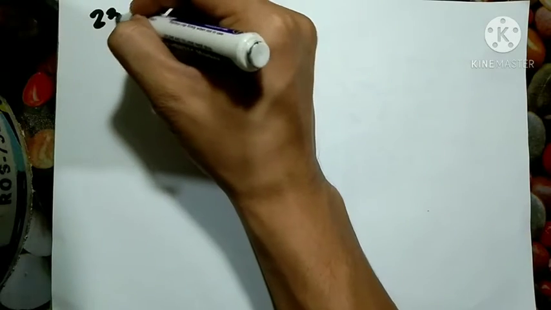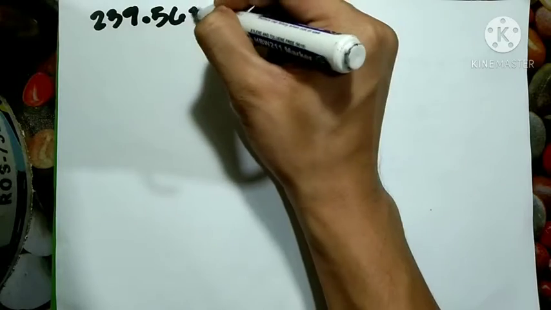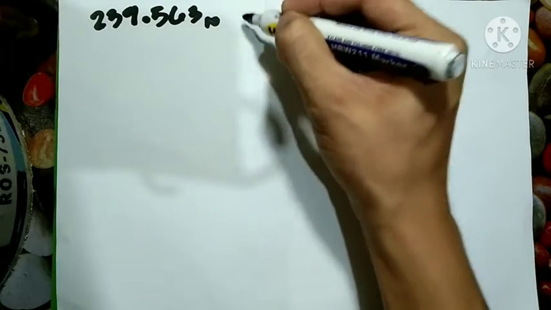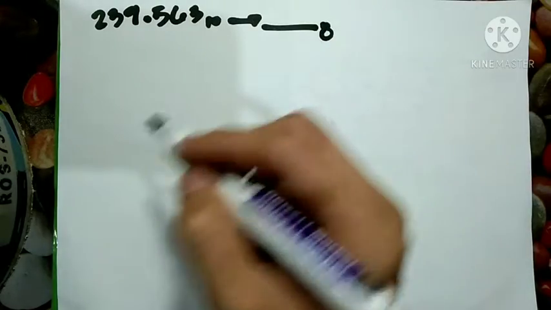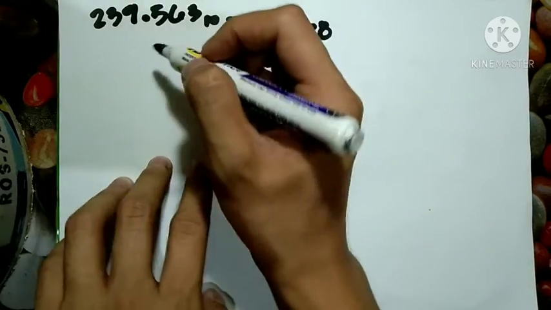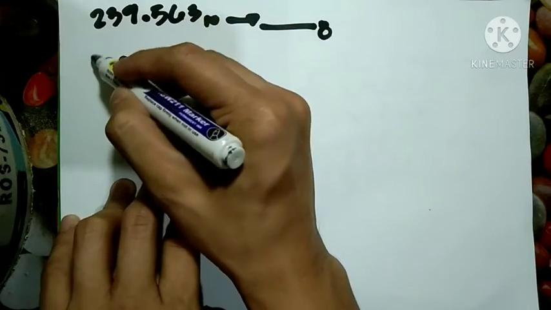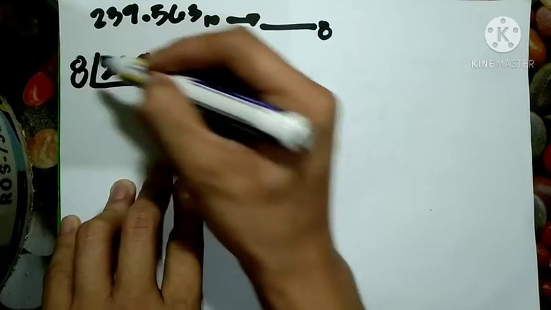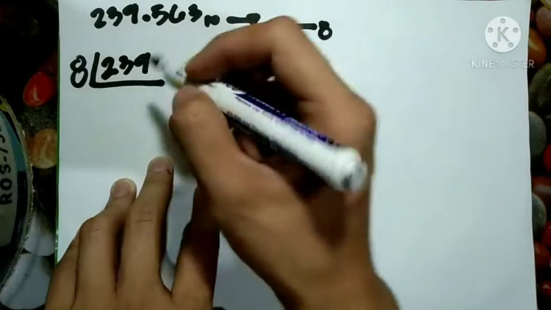So let's have another example. Let's convert 239.563 in base 10 to octal, or base 8. Again, we need to separate the integer number from the fraction number. So let's separate 239 and divide it by 8. Again, we divide by 8 because our answer must be in base 8.